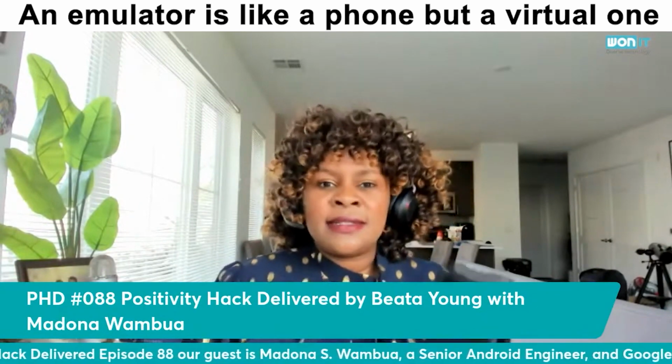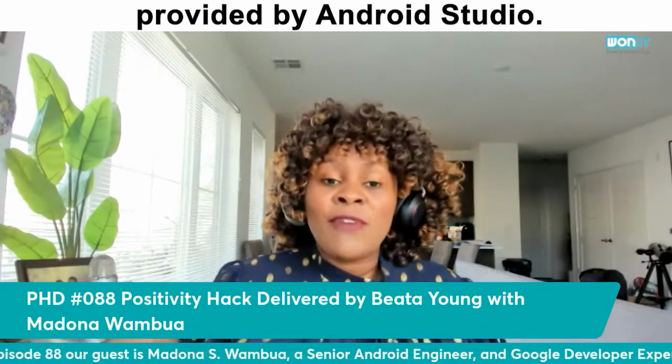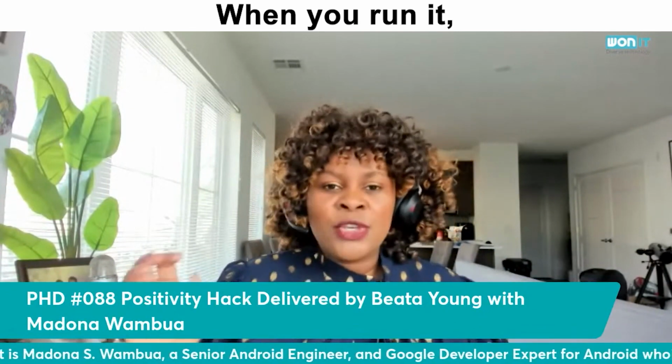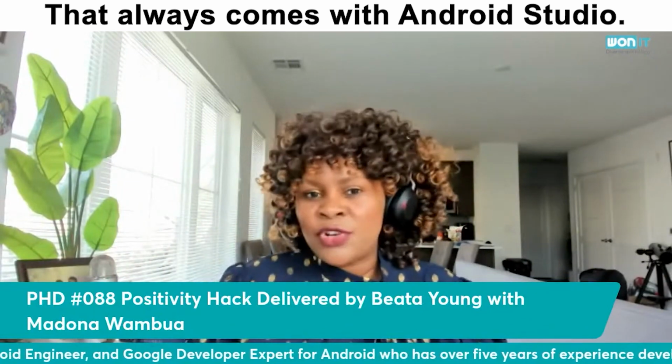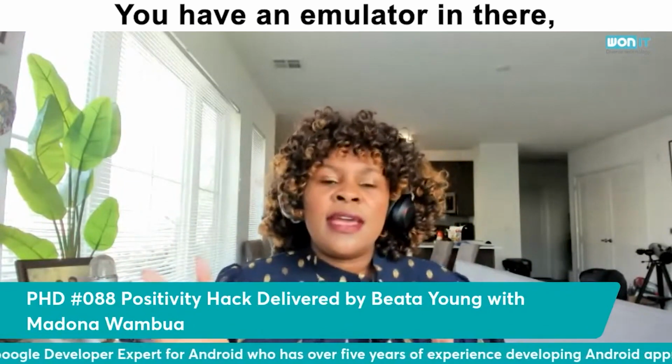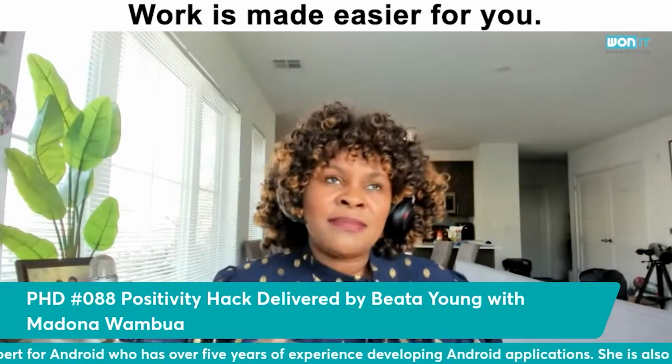An emulator is like a phone, but a virtual one provided by Android Studio. When you run it, you will be able to test the application that you've built. That always comes with Android Studio. You have an emulator in there, and everything is already pre-built for you. Work is made easier for you.